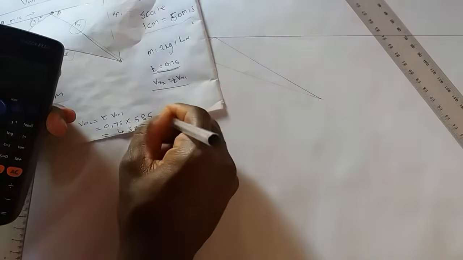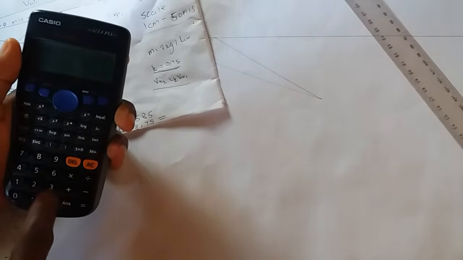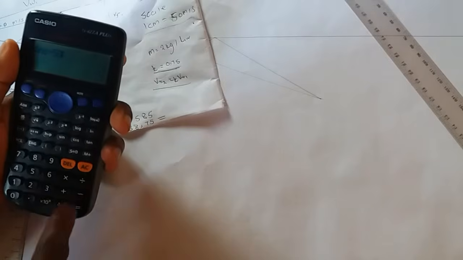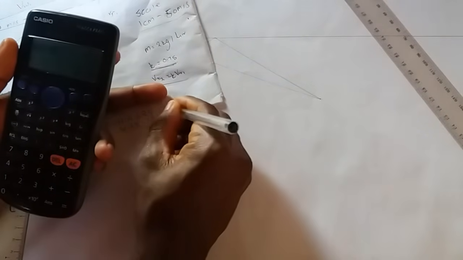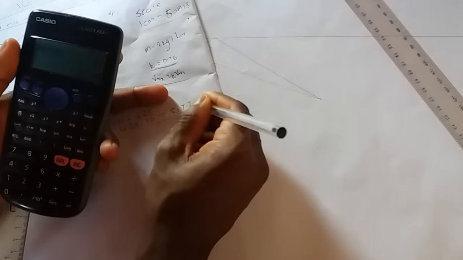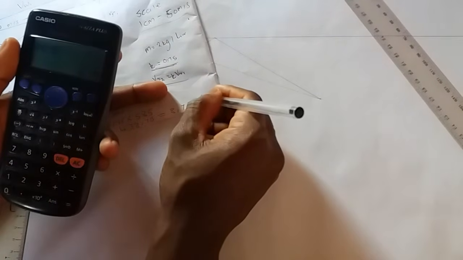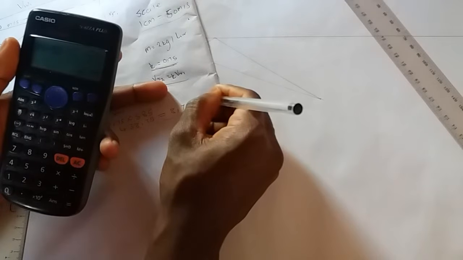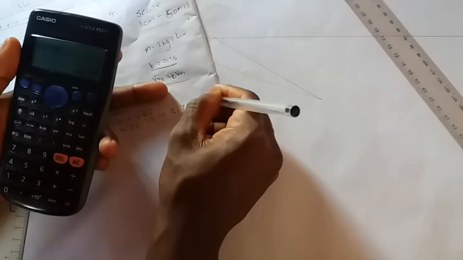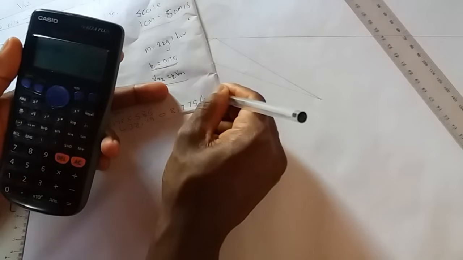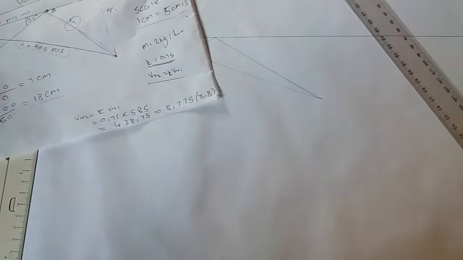It's going to be 438.75, and then we should convert this again to centimeters. We say this, our answer, divided by 50, and I got that my answer is 8.775. We can put that as 8.8, so that we are able to measure it in our ruler. So this value that we got here is our VR2, this line.